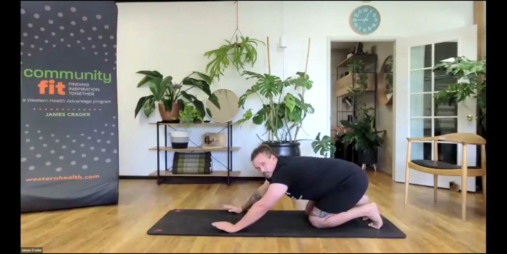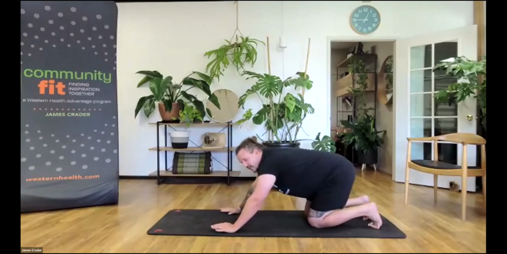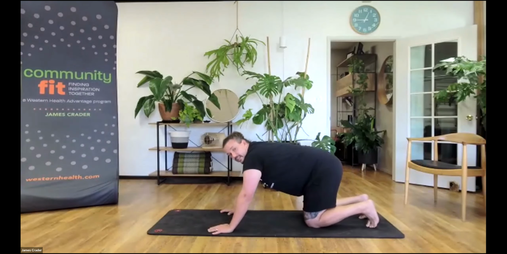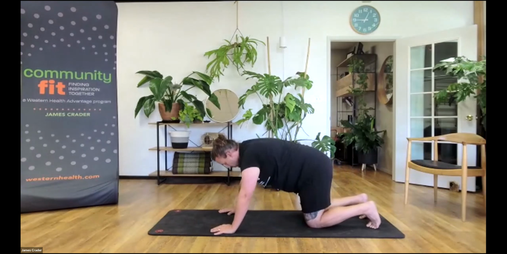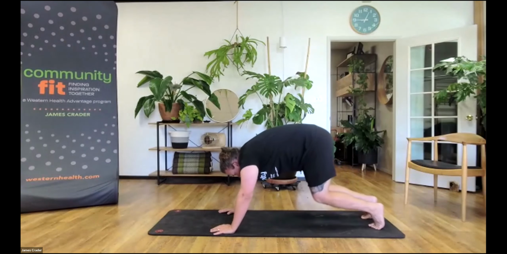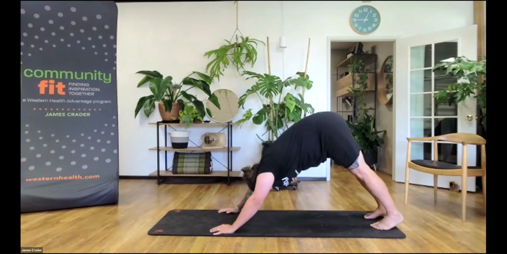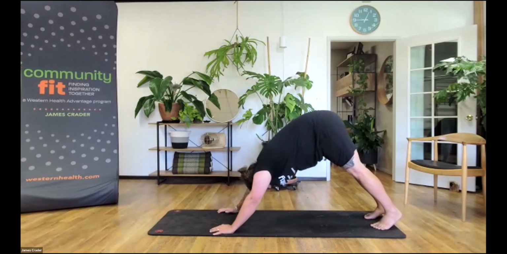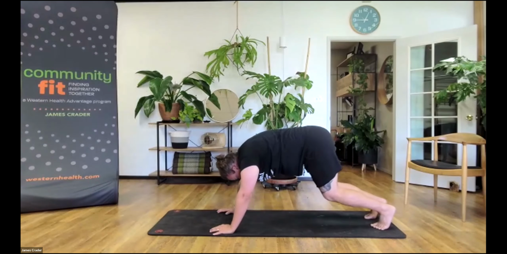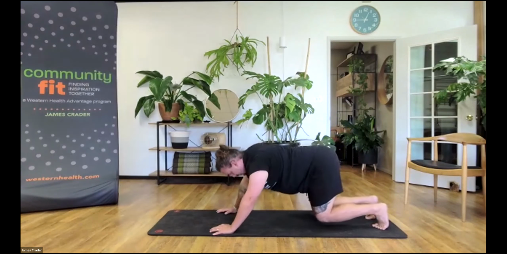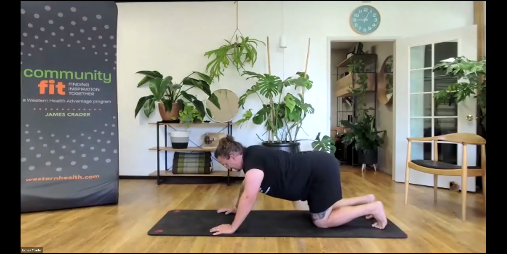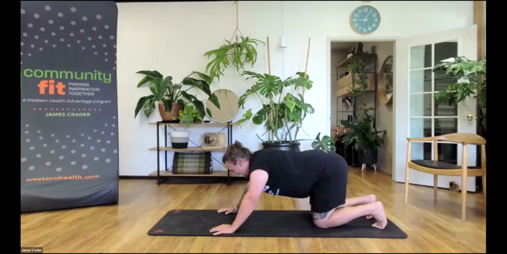As we do a few more, you can just do that, or can you liberate your spine to move as it would like? And drop. And then down. Again, you can think cat-cows.